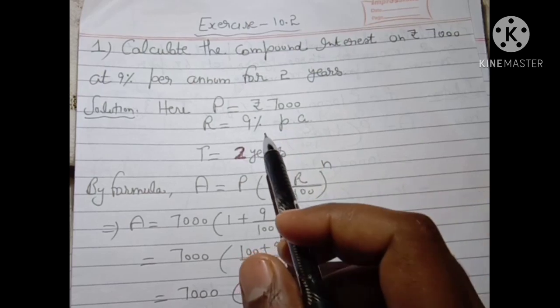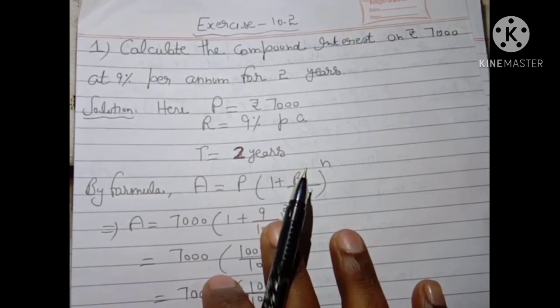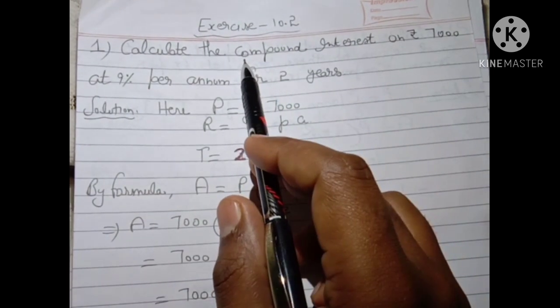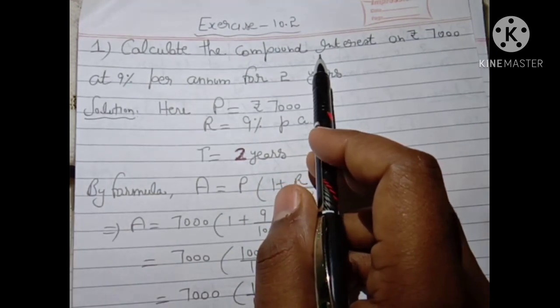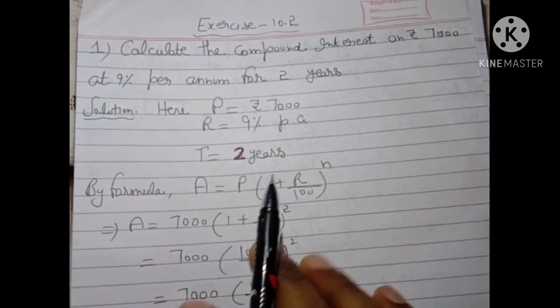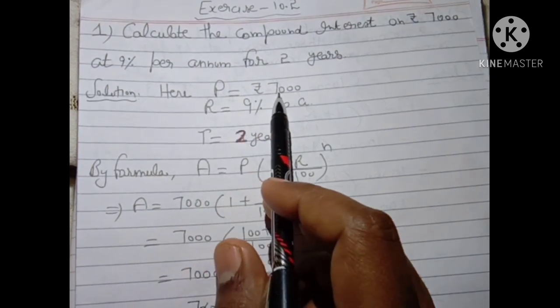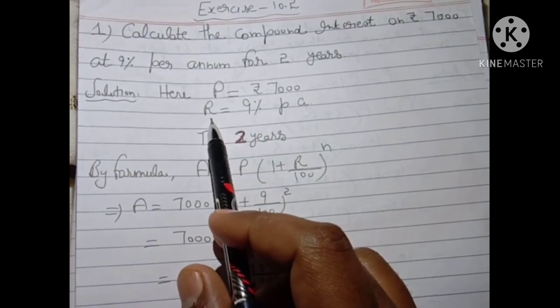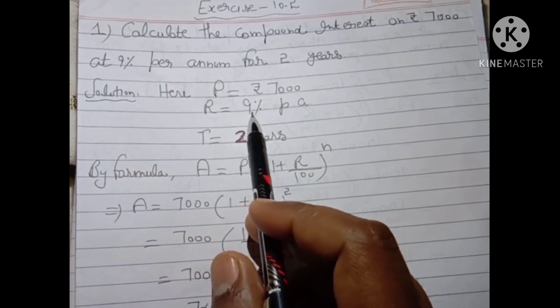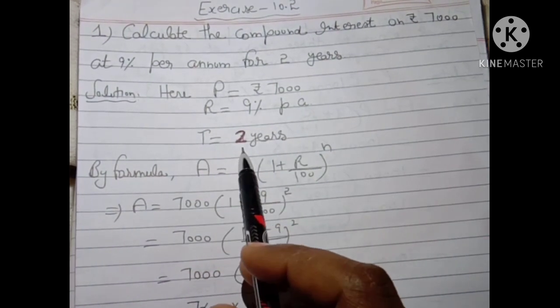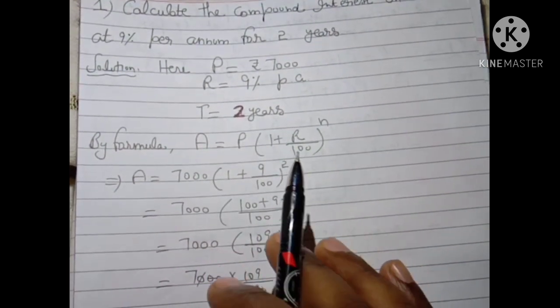As I explained to you, in this sum we have to apply the simple formula, and whenever we are going to find out the compound interest, first of all we have to find out the amount. Okay, now you can see the solution. In this case, you can see the principal is 7,000. R stands for rate of interest, that is 9% per annum, and T, the time period, is 2 years.